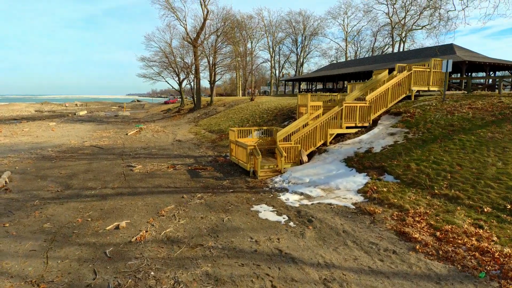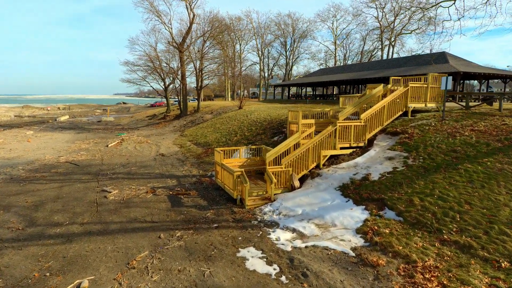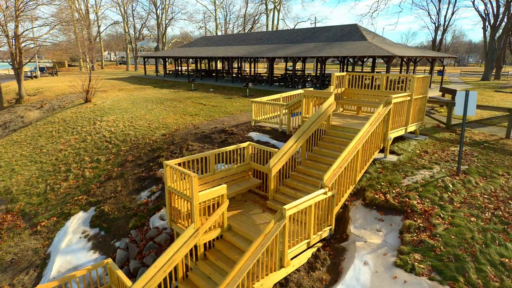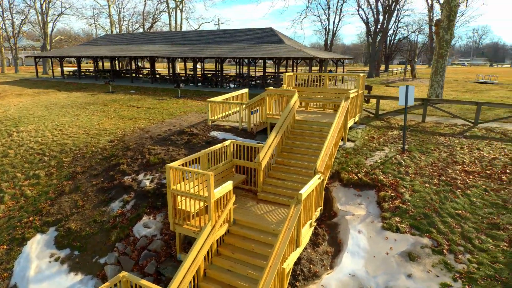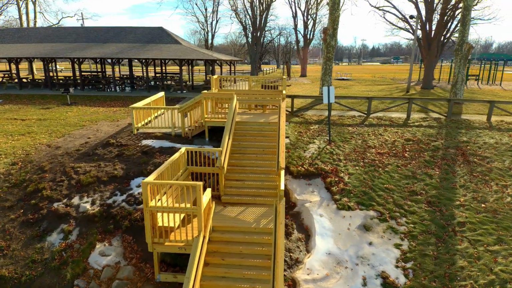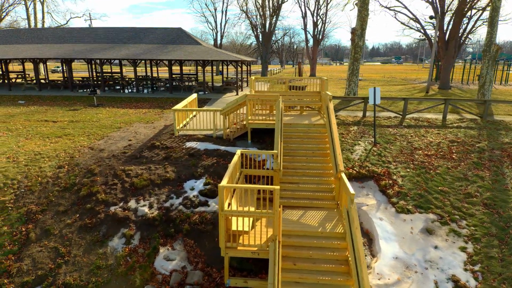Here's an interesting structure that I found while I was down here flying. This walkway was just recently built. It's got 3 levels with benches for people to sit down on, and makes it easy to come from the park area by the picnics and playground down to the beach.